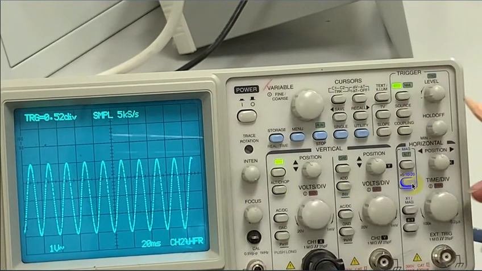So from this knob I am adjusting the time period. From this knob I was adjusting the amplitude. Here the amplitude is set down, 4 boxes, 1 into 1 is 4 volt. With this I can adjust the time period.